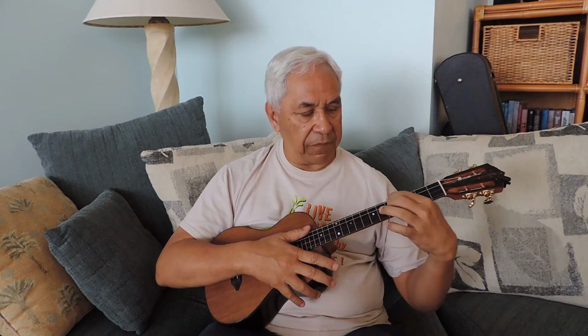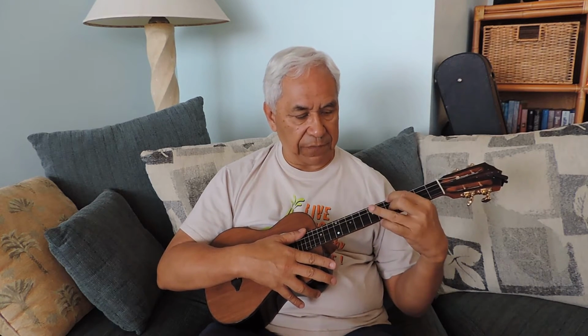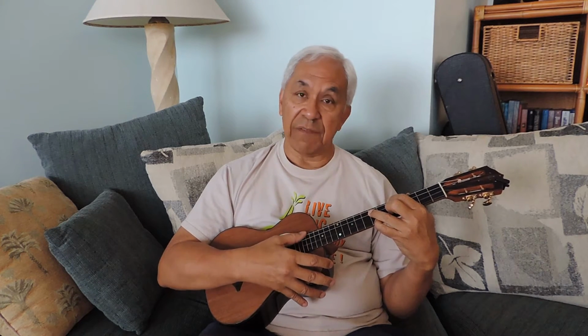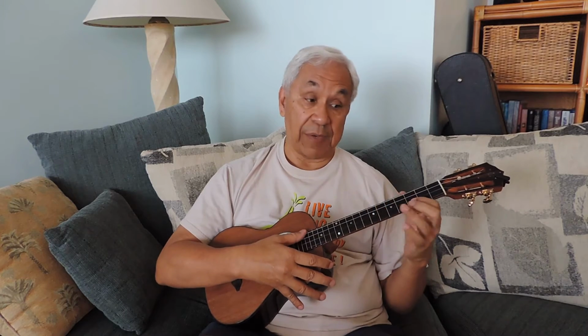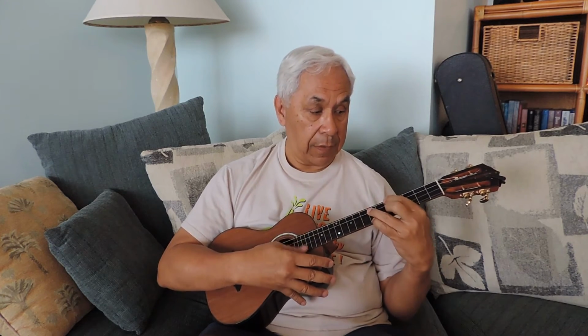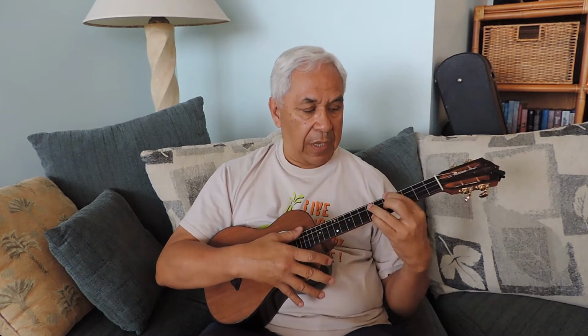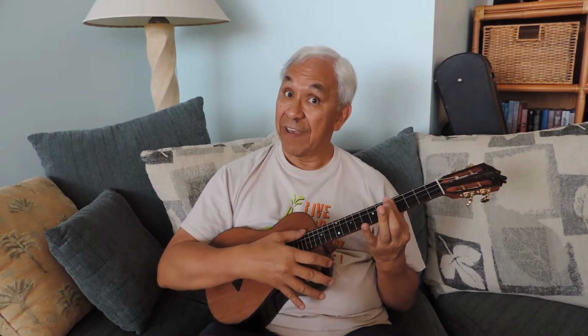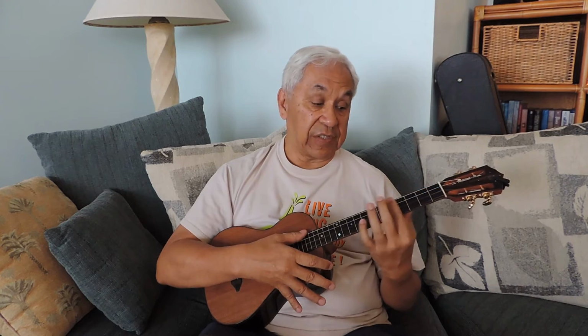These two fingers go on the 5th fret, these two fingers go on the 7th fret, and you have this chord that functions as C. Same as that C. And then you go here, same function as F. See, similar sound?